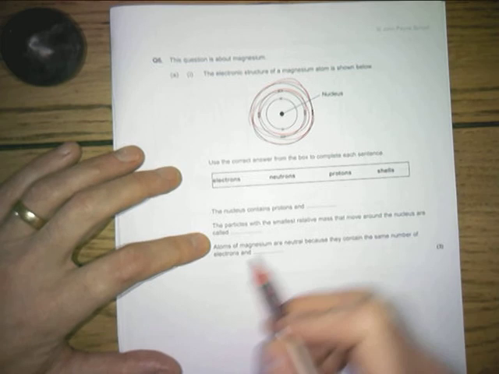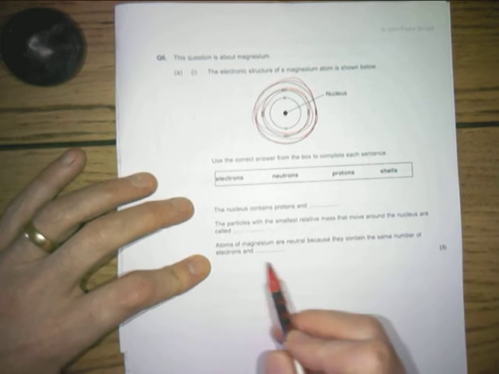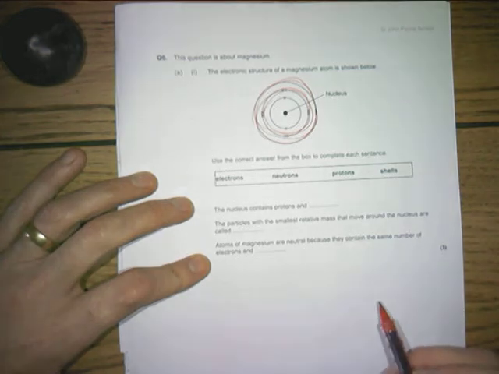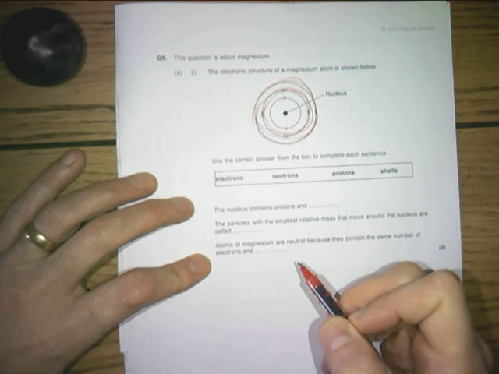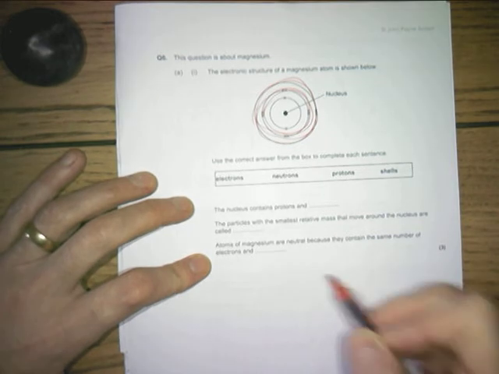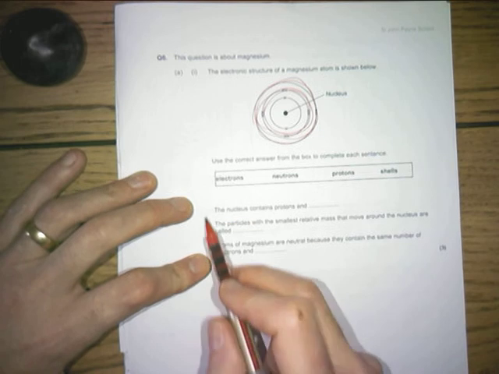Are called electrons. Atoms of magnesium are neutral because they contain the same number of protons and electrons, and if we didn't get 3 marks on that, why didn't you get 3 marks on that question? Why? What don't I understand about atomic structure? Because this is absolute 101 basic stuff.